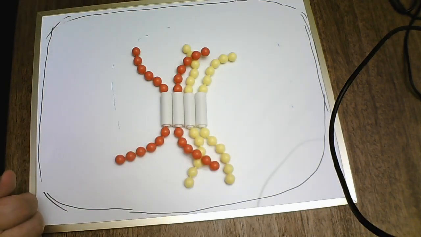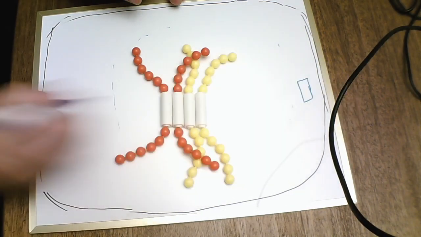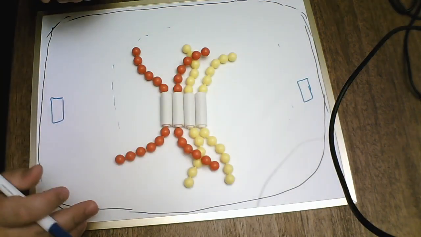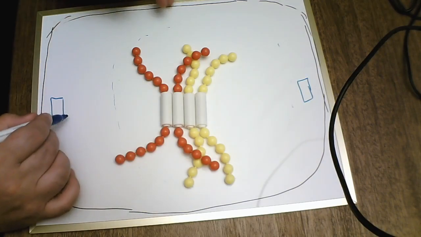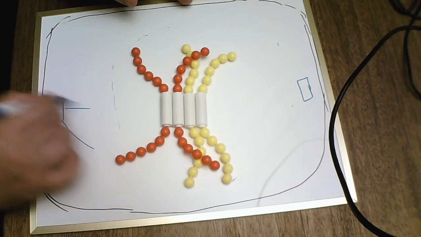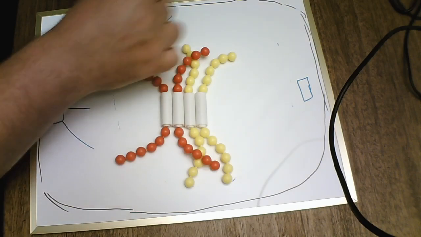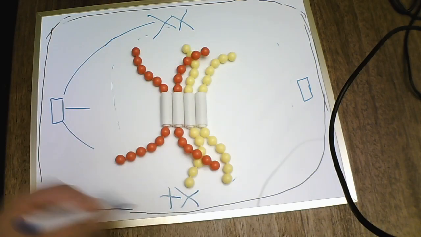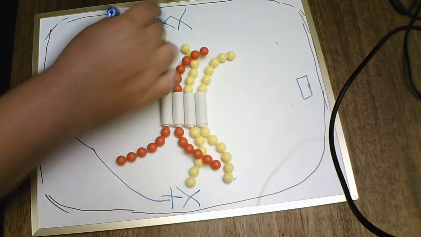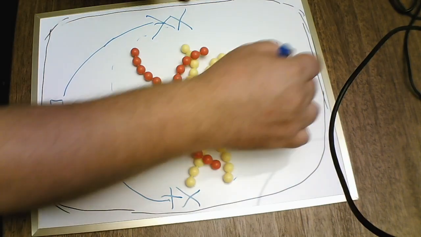During this time we also have these structures down here on each pole of the cell that will start to make microtubules, and they'll start to grow these out. If we had more chromosomes, let's say some chromosomes there, they would pair up right there, and this one would pair up there. We would see the same thing on this side.